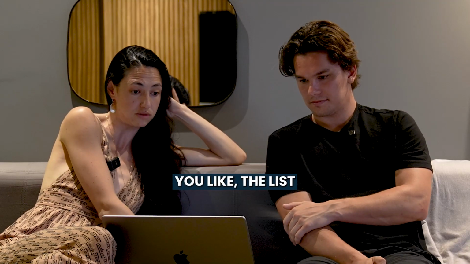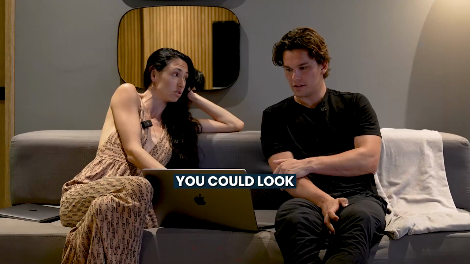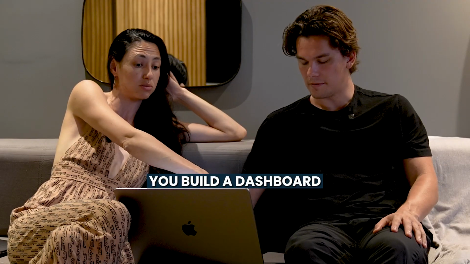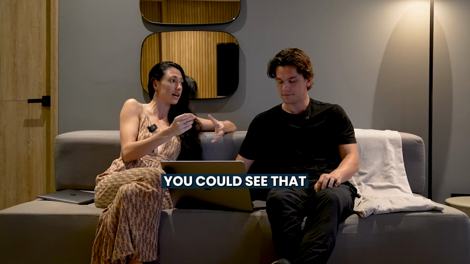That's important for her. If you like the list view and the way that you have it set up, yeah, sure, you could look at it as a list. You could see percentage complete. ClickUp could have you build a dashboard that says, of all of our projects, these are on track, these are off track. You could see that at a glance.